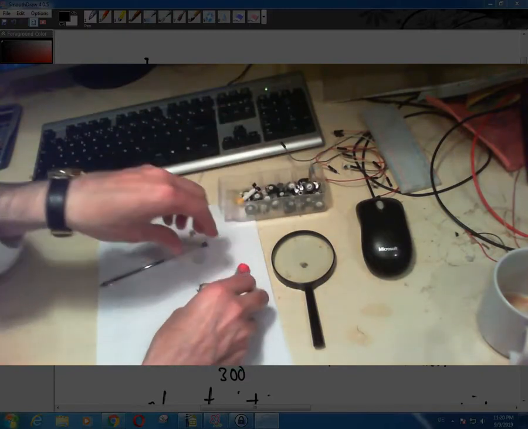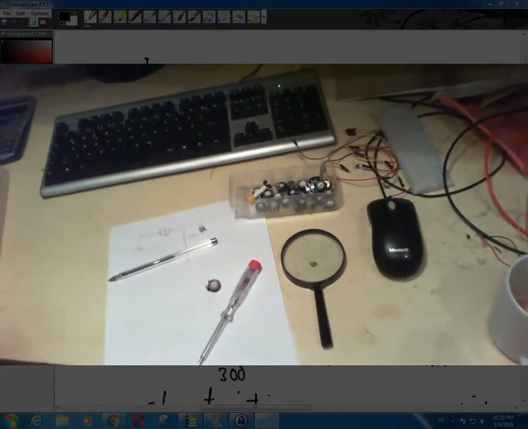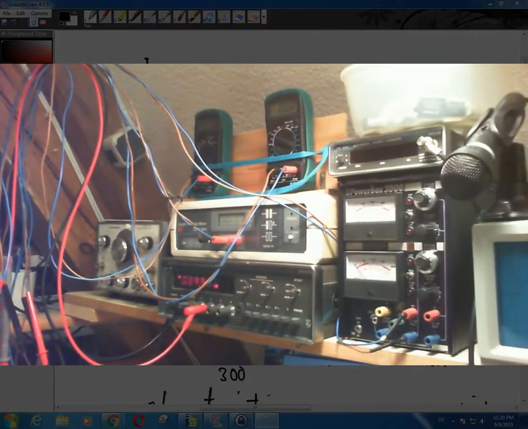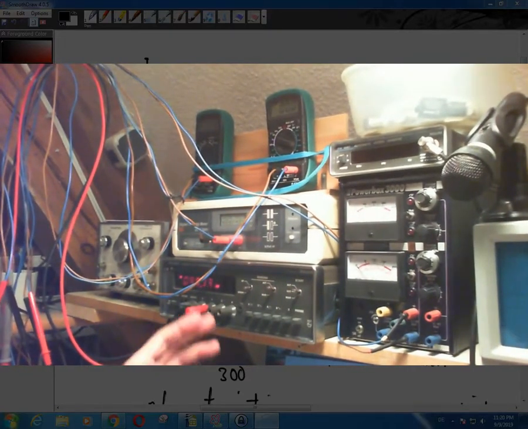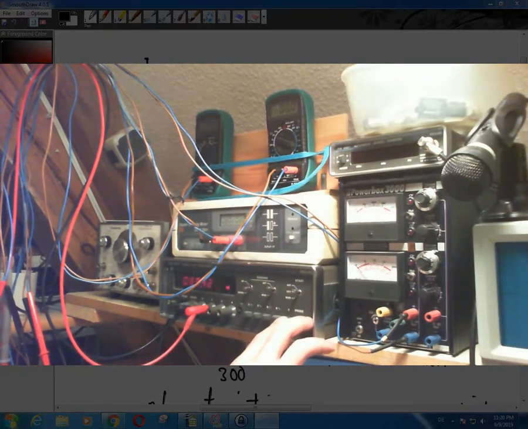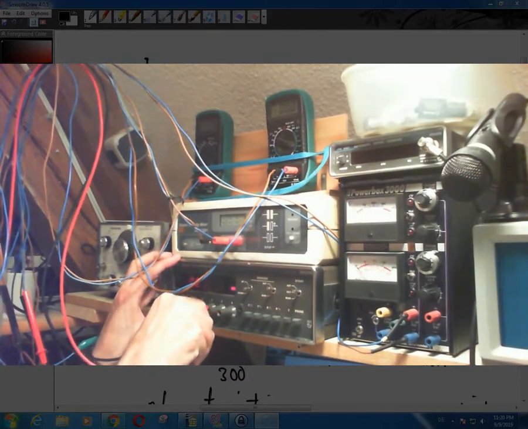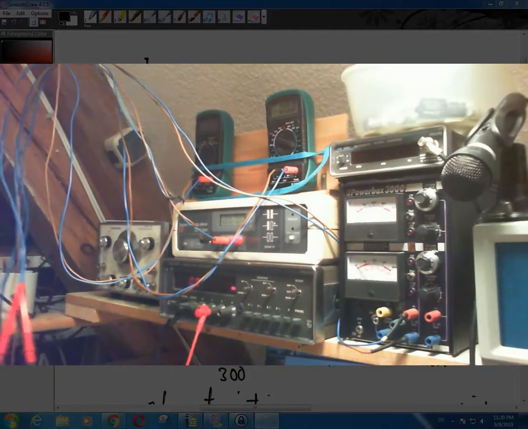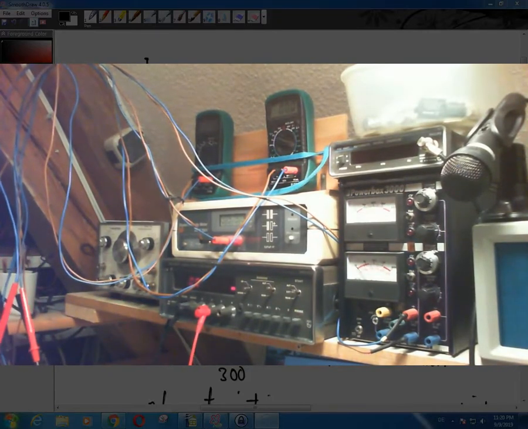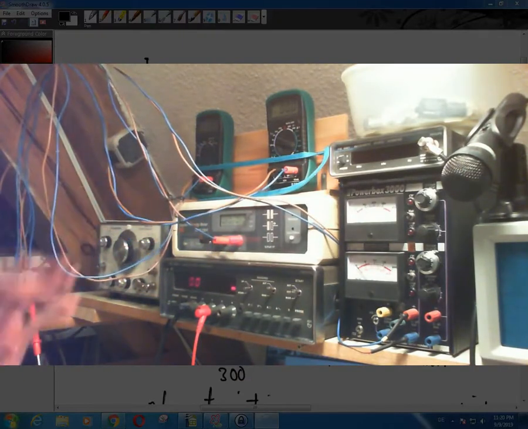If you use an ohm meter or a multimeter, so I'm using this multimeter here, you can see that if I set this to on and connect the probes, hopefully you can read the multimeter. I can't put the camera on the other.